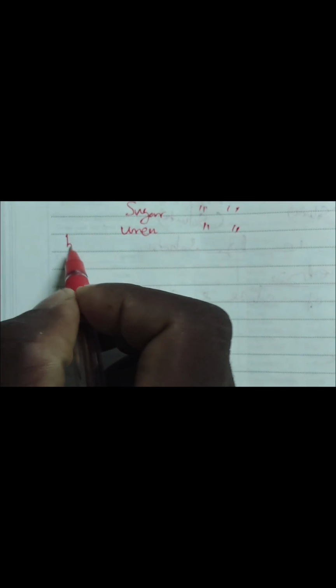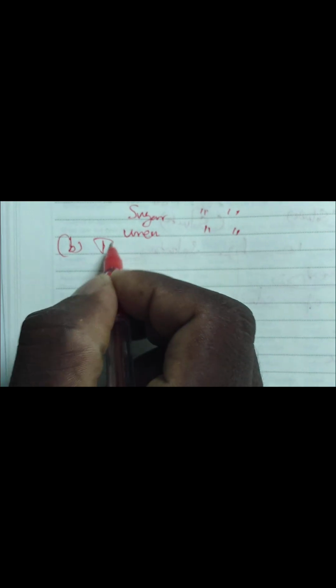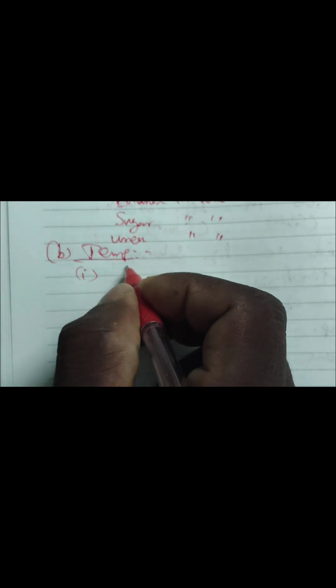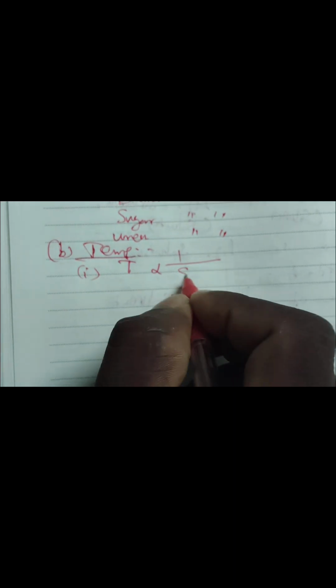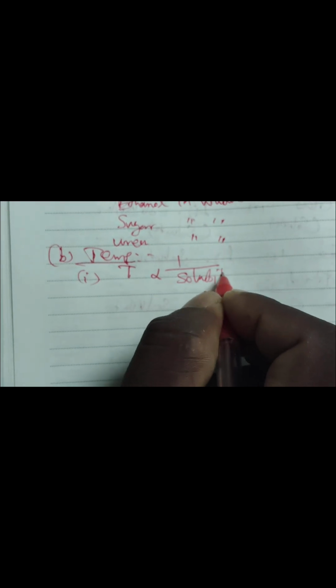Next, the effect of temperature. This is the next factor, and it is separated into three categories. One is where temperature is inversely proportional to solubility.